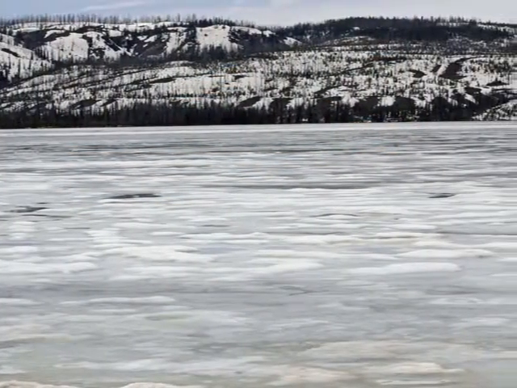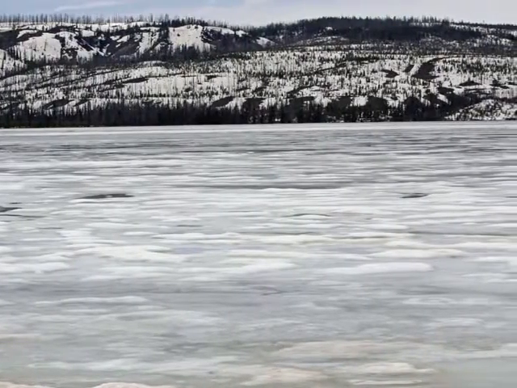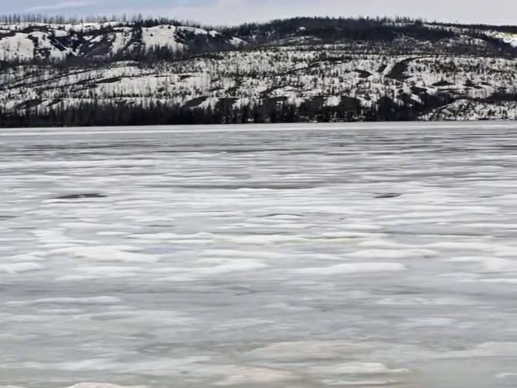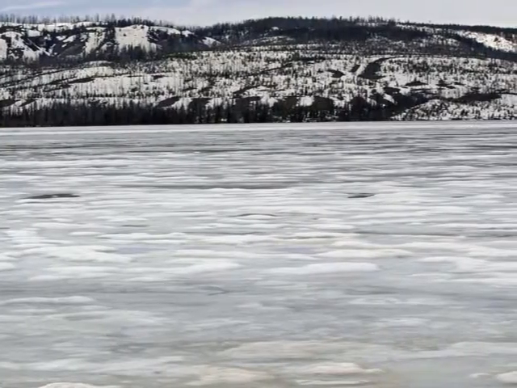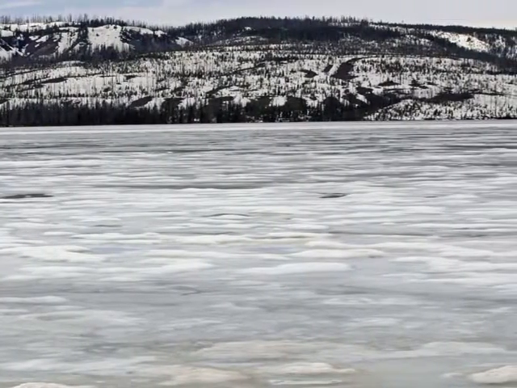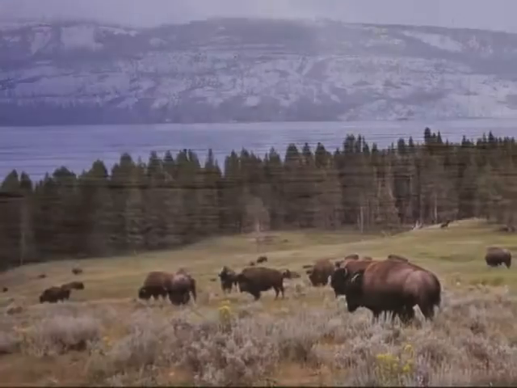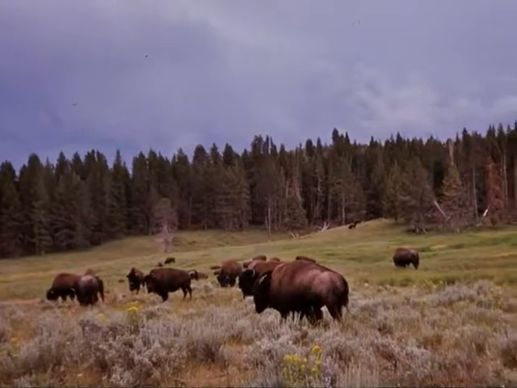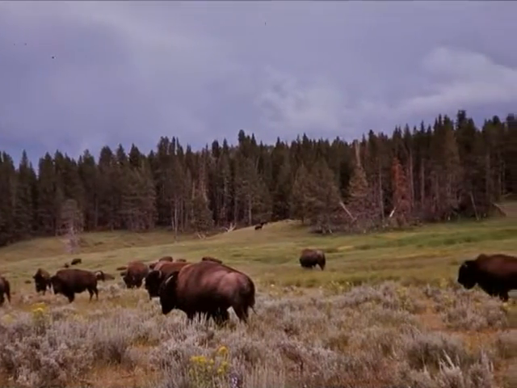Yellowstone is a hard region to live in, with snow covering the ground much of the year, leaving lakes frozen and grasses hard to come by. In spite of this, it is home to many species who have adapted well to life here. Many of these animals are large grazing mammals, such as the bison.